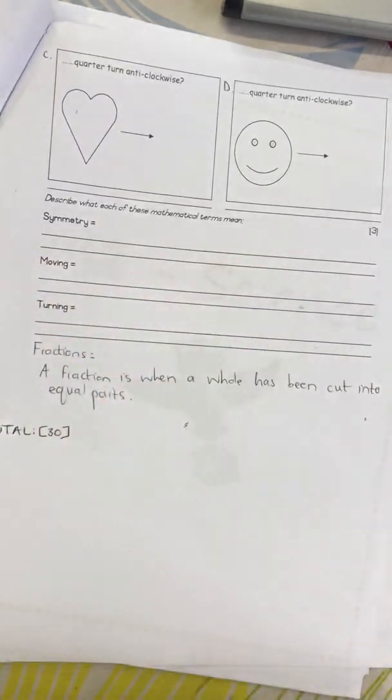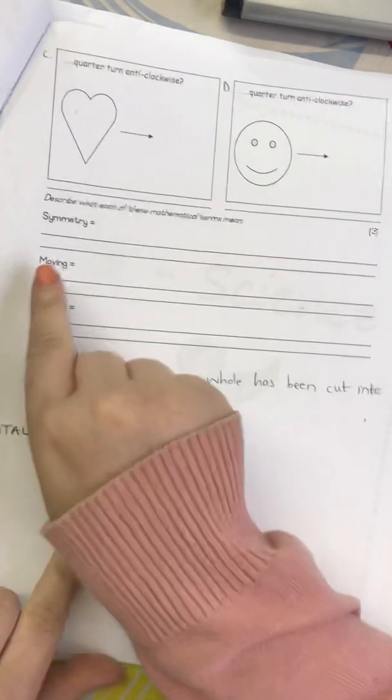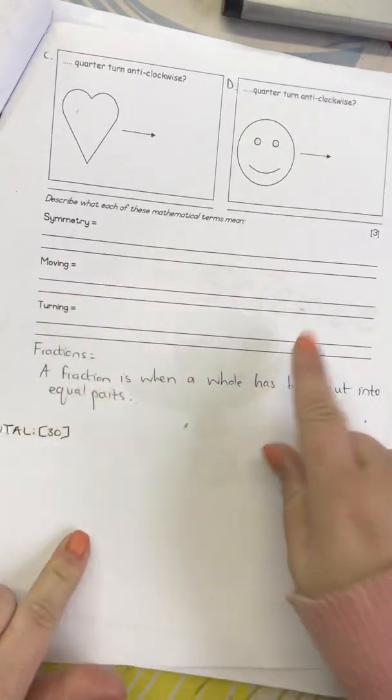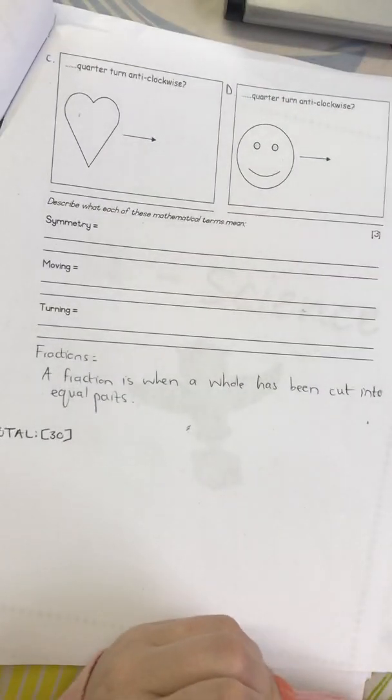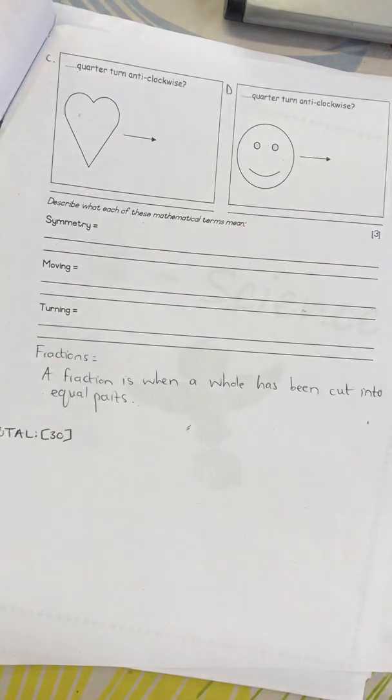If you had to explain to somebody what is symmetry, what is moving, what is turning, what would you say? And write it on those lines. And then you are finished with your quiz. Actually, with all 3 of your quizzes. Well done. You did a great job today.